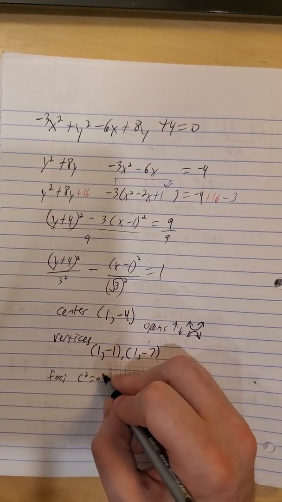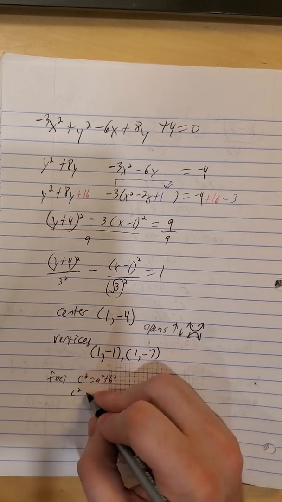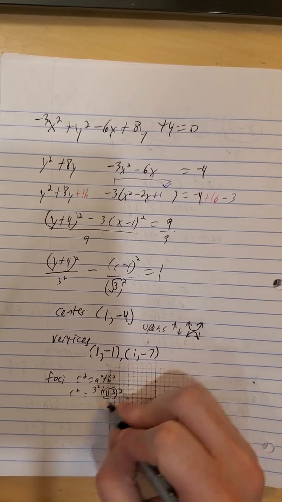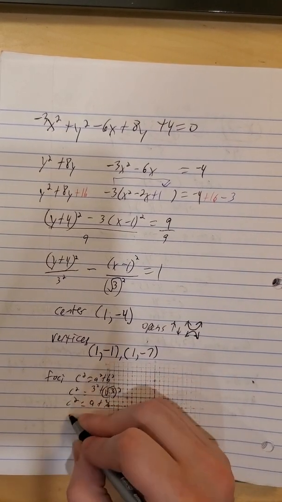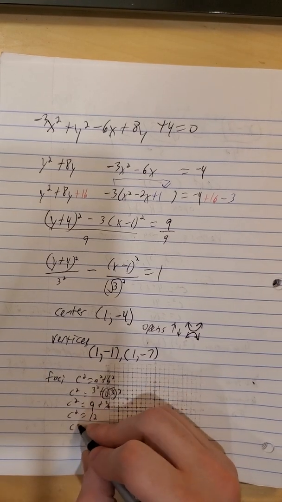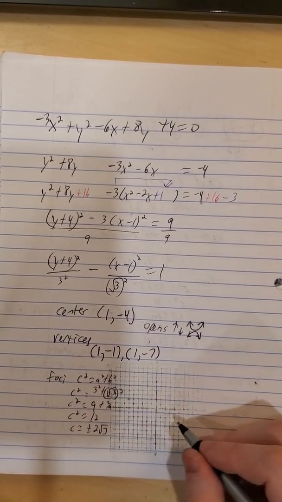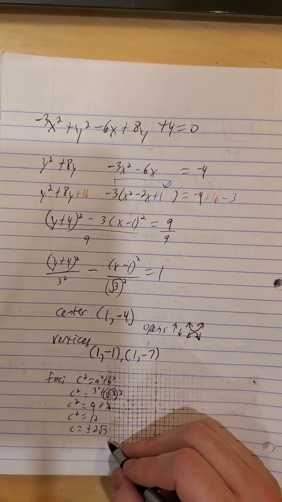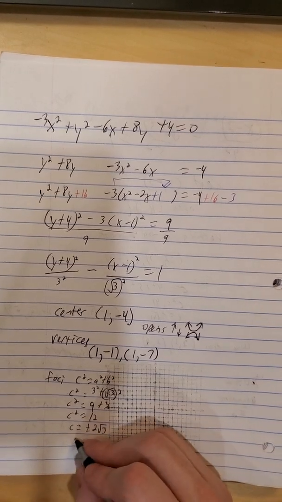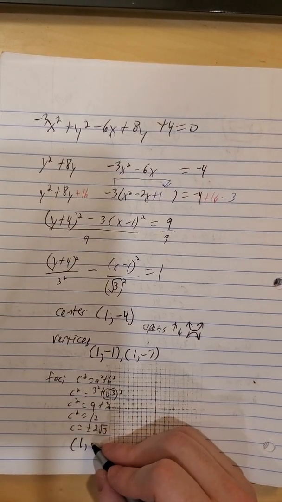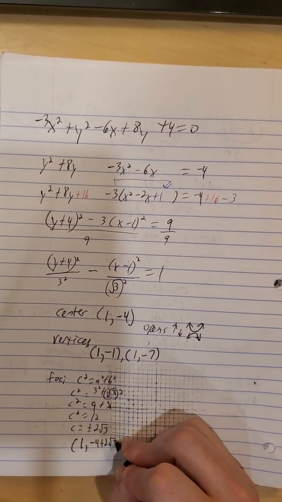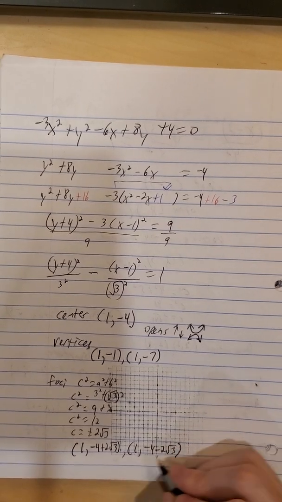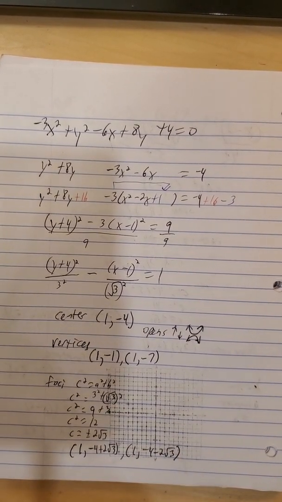Foci: c squared is a squared plus b squared. So c squared is 3 squared plus root 3 squared. So c squared is 9 plus 3. c squared is 12. So c is plus or minus 2 root 3. And again, we're going to go up and down from the center. So negative 4 plus 2 root 3, negative 4 minus 2 root 3. The x value still stayed at a nice pretty 1.